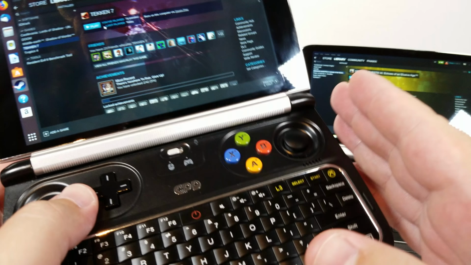Both of these machines are the same. These are both GPD Win 2 platforms. It's 7Y30 based, Core M3. They are using Intel's HD 615 GPU, which is an integrated Intel GPU.